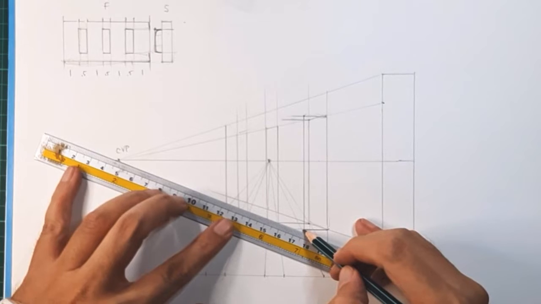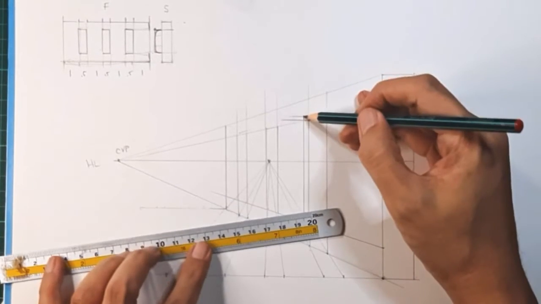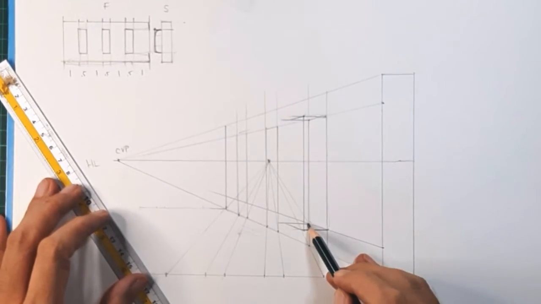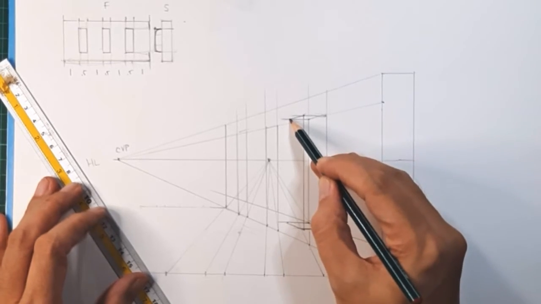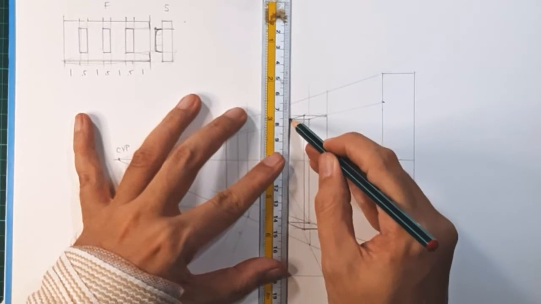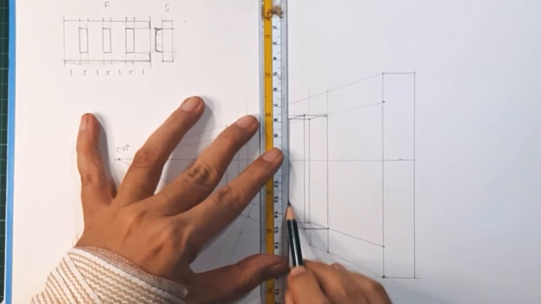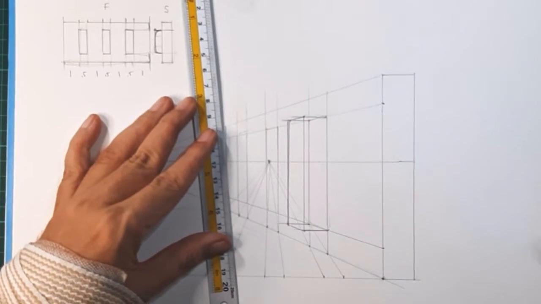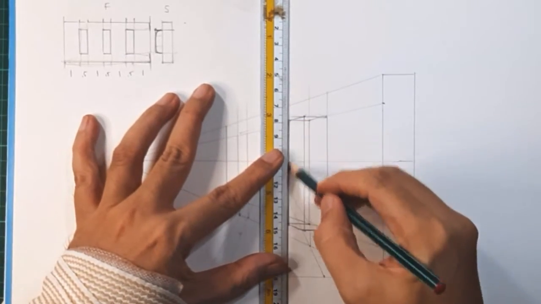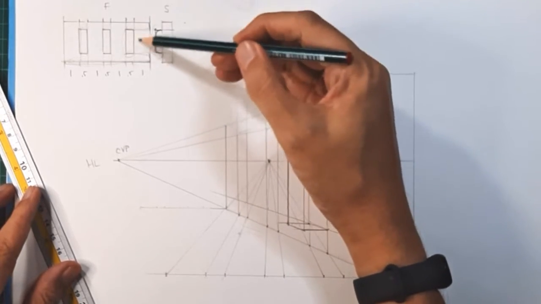Corner towards the center vanishing point. Corner towards the center vanishing point. And then you have now this intersection. That's going to help us build the box that we need. So if you're not getting it perfectly vertical, then you can just make adjustments. So now we have our box, which is essentially this.